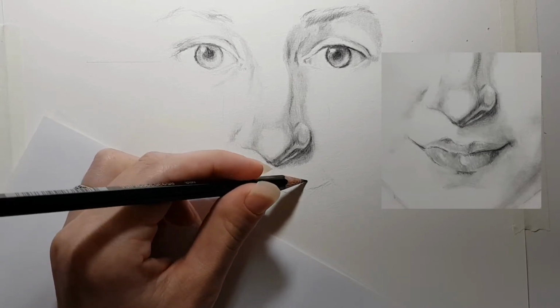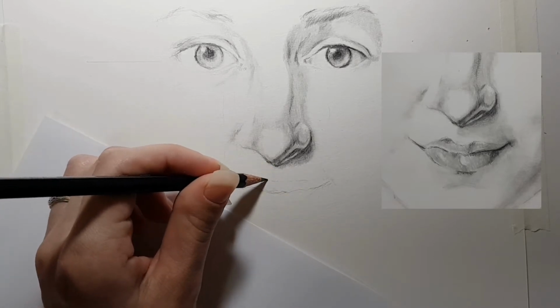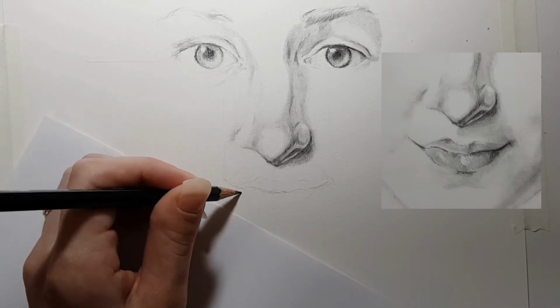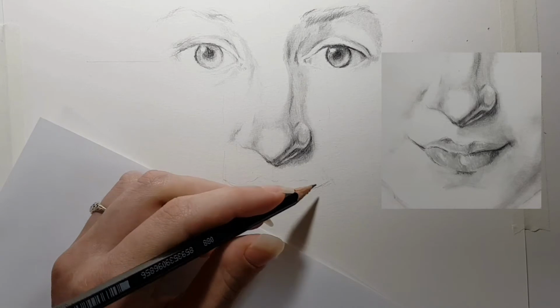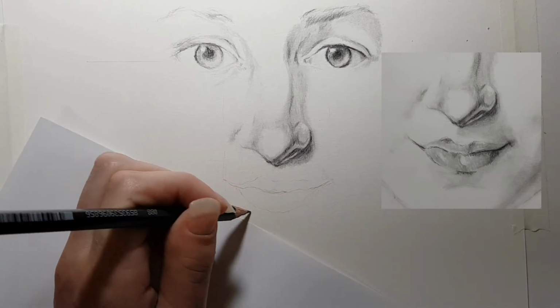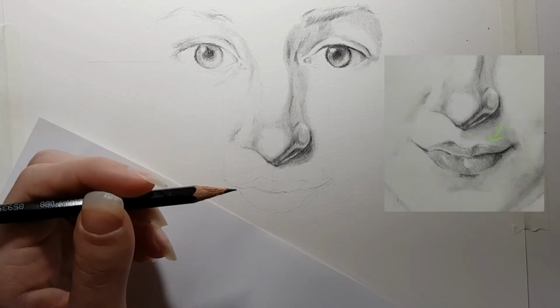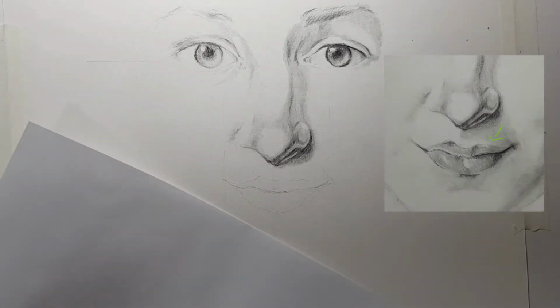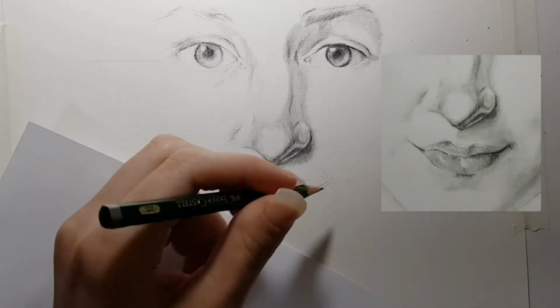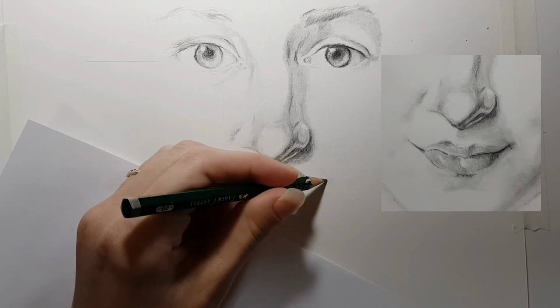I'm not pressing my pencil. I don't want to create dark lines. There is no dark line around the lips. If you look closely at yourself in the mirror, you will see that there is a line in a light shade of color above the upper lip. So don't draw a dark frame around the lips.